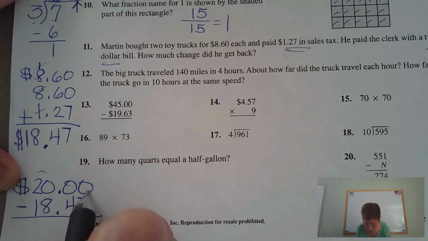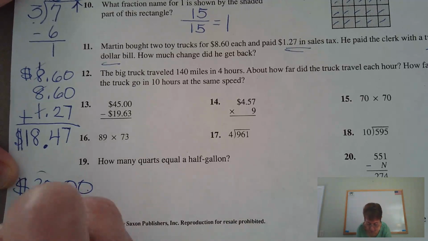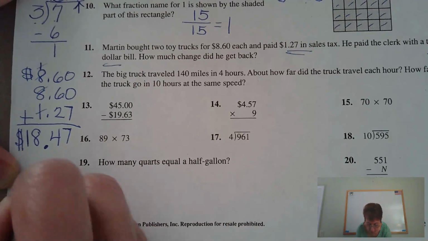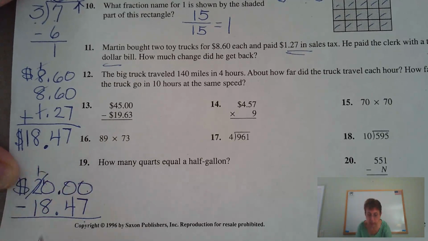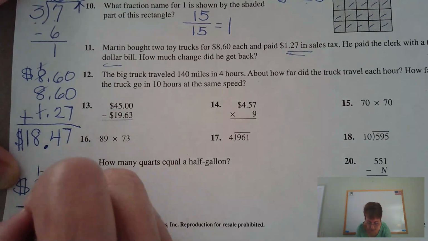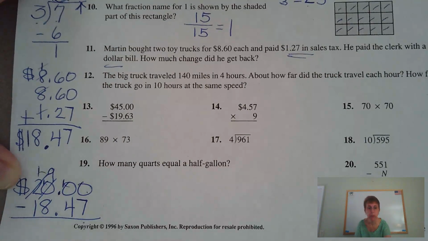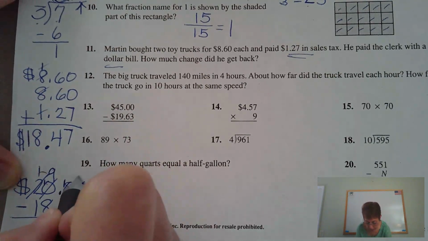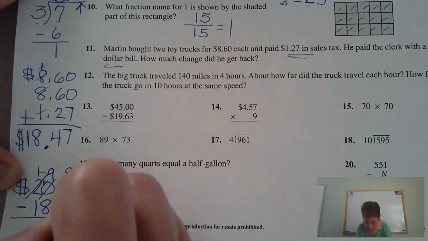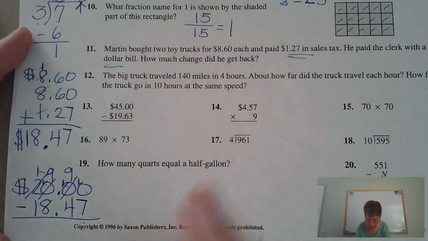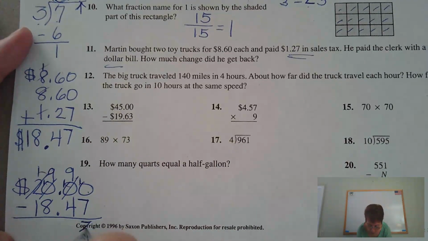We have all zeros here. We can't say 0 minus 7, so we're going to come way over here to trade. 2 becomes 1. That makes this 0 a 10. Now we can trade from the 10. The 10 becomes a 9. This 0 becomes 10. Now we can trade from that 10. That becomes a 9, and this 0 becomes 10. 10 minus 7 equals 3.